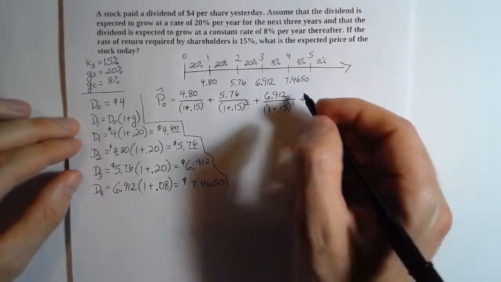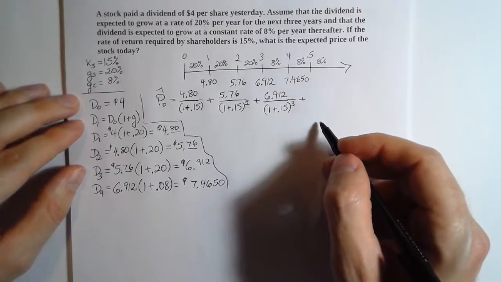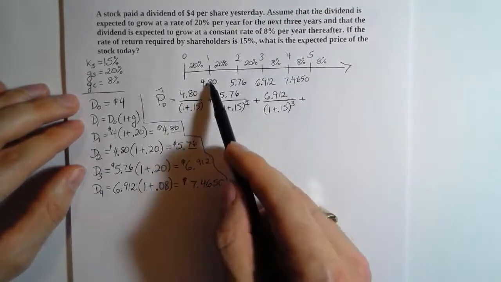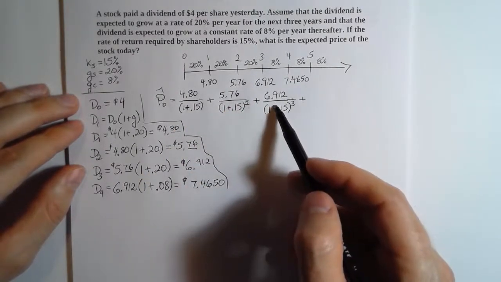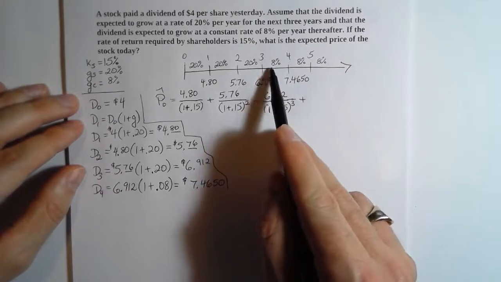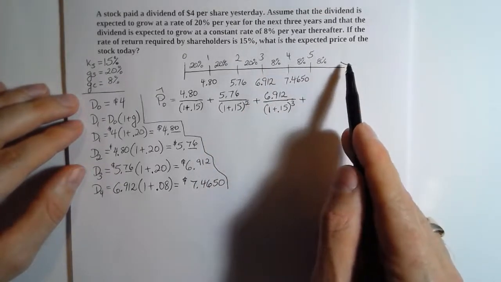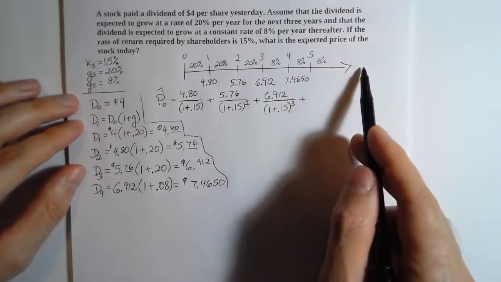All right, so at this point what we need to do is step back a little bit and reevaluate what we're doing. So we found the present value of the first dividend, present value of the second dividend, present value of the third dividend. That part's fine. But notice that on our timeline it becomes a constant rate of growth from here on out. And so we need to figure out what the value of this stock is and incorporate all those dividends.